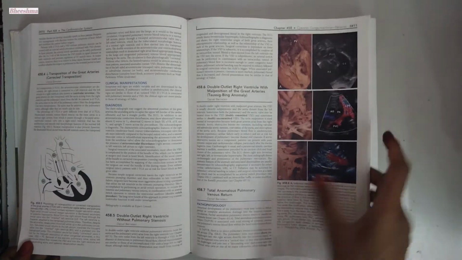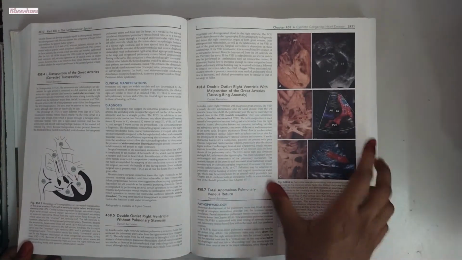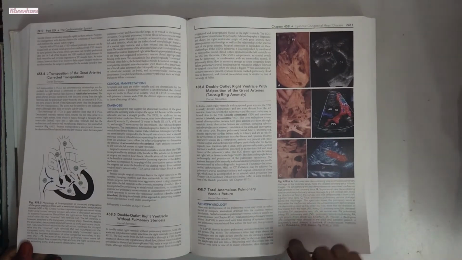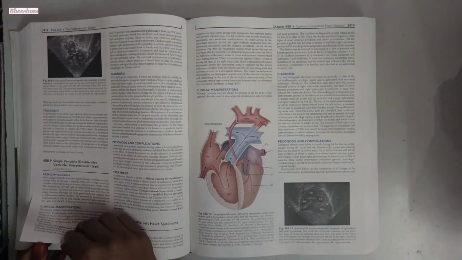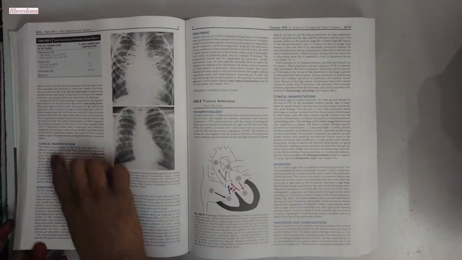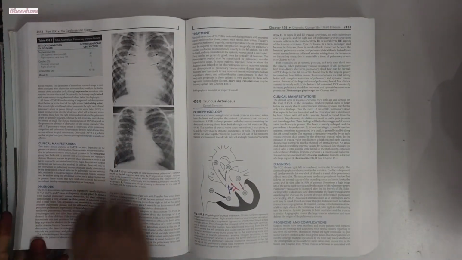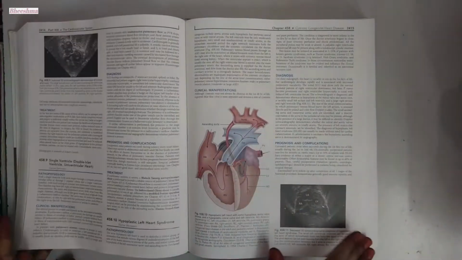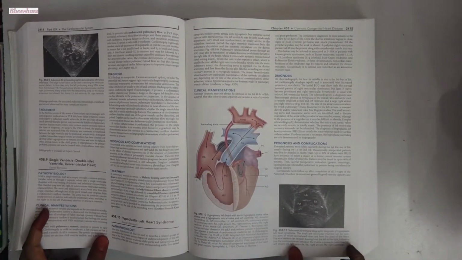And this is about the total anomalous pulmonary venous return. The main pathophysiology is written. Then about the clinical manifestation, diagnosis and treatment. Then truncus arteriosus. The main hypoplastic left heart syndrome.